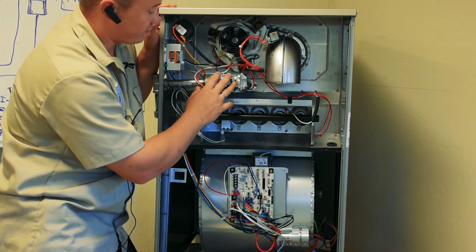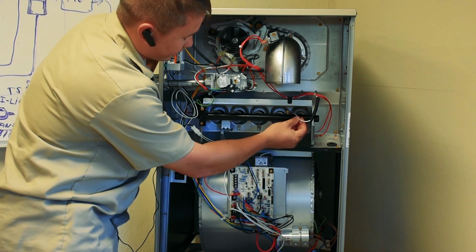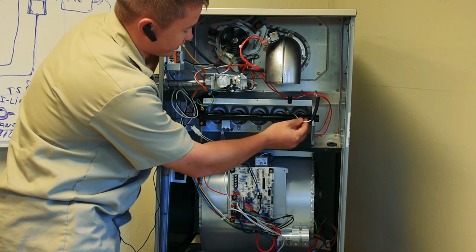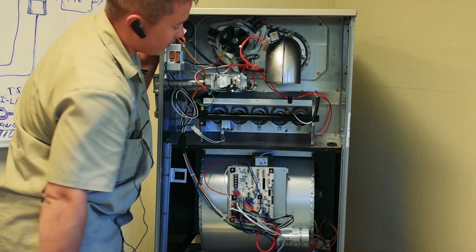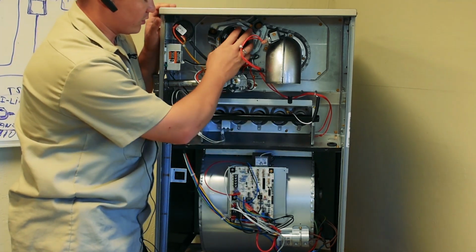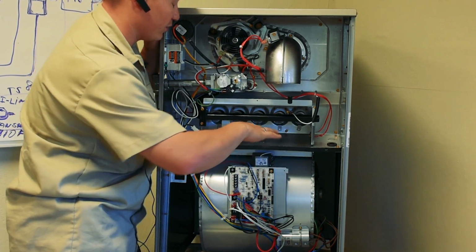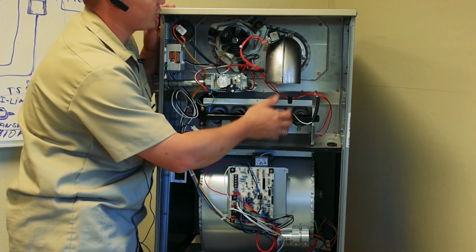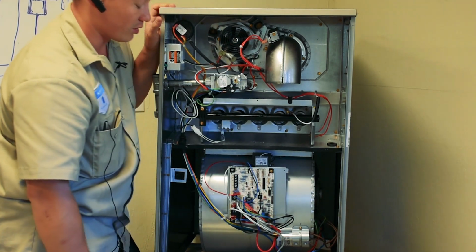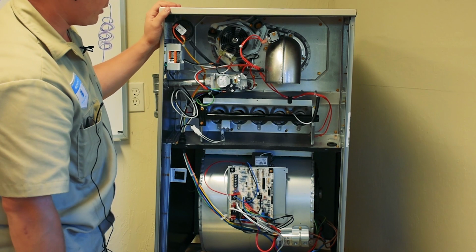The gas valve will turn off automatically when it does not sense the flame, or if something is wrong with the flame. It will also stop the inducer motor, because it will not suck airflow through the heat exchanger. It will stop the process of burning.